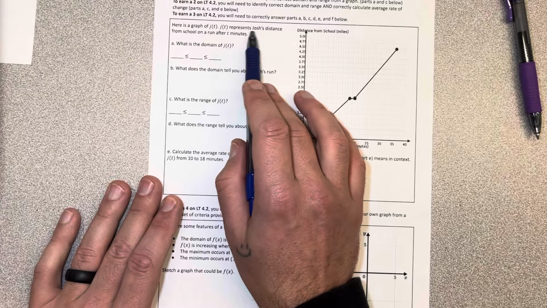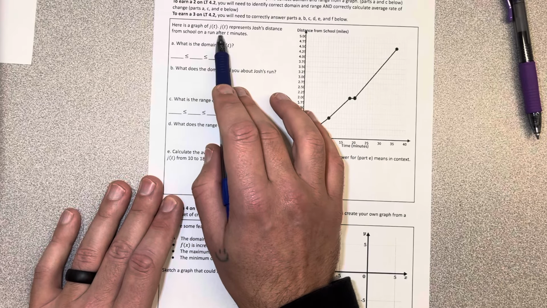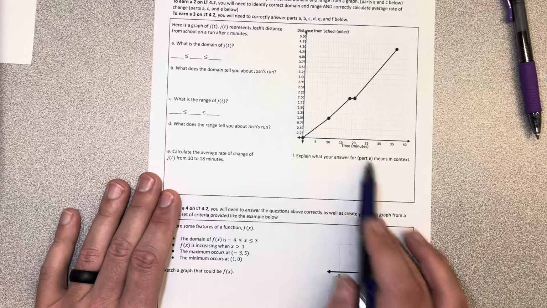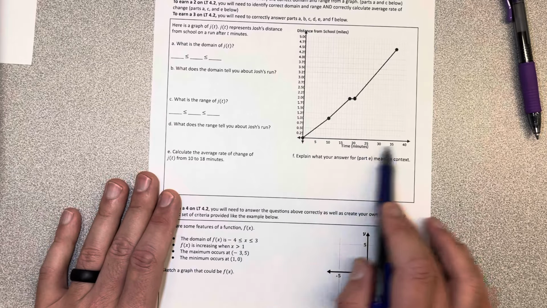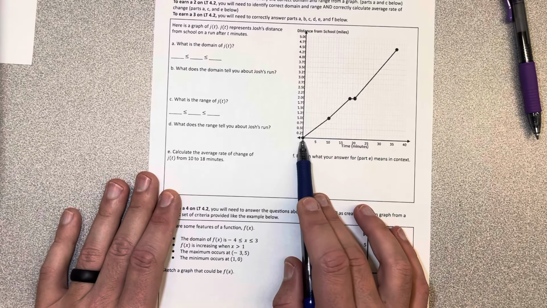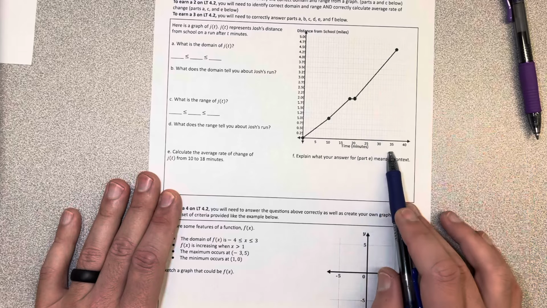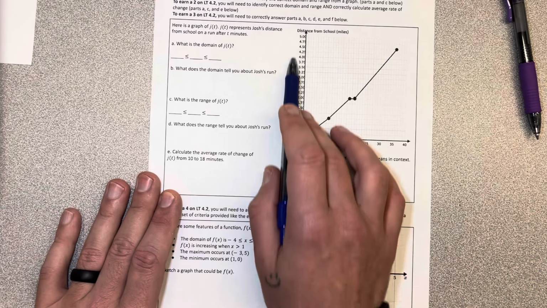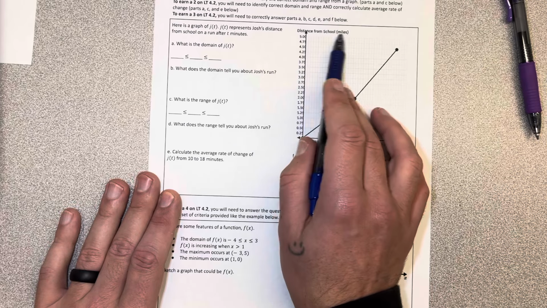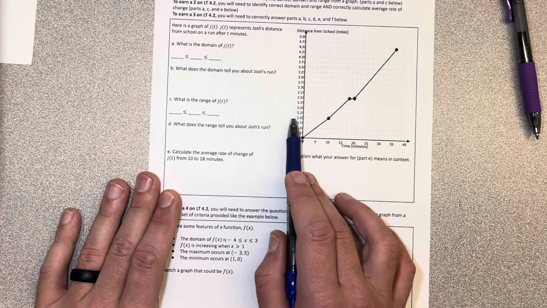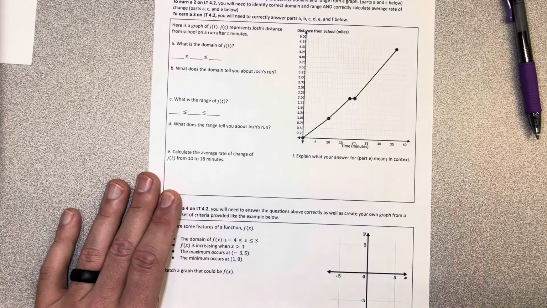J of T represents Josh's distance from school on a run after T minutes. So Josh is going for a run. It's T minutes in length. T is here on the x-axis, time in minutes. You can see the graph goes from 0 to 40, but well, the axis does. The graph doesn't quite go to 40. And then on the y-axis here, the distance from school in miles is going up in quarter-mile increments, 0.25. So here's 1 mile, here's 2 miles, 3 miles, etc.